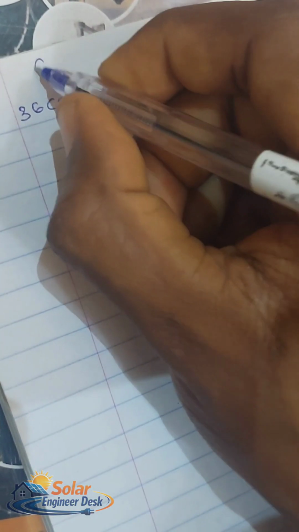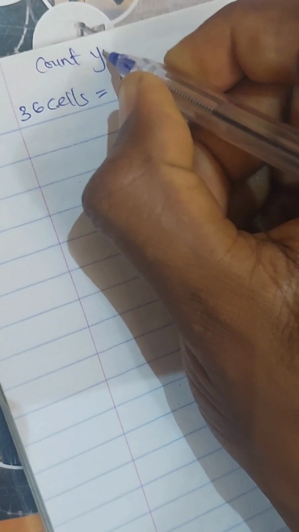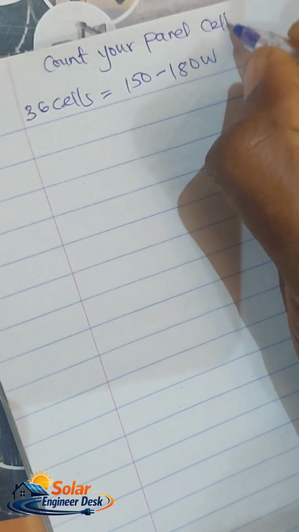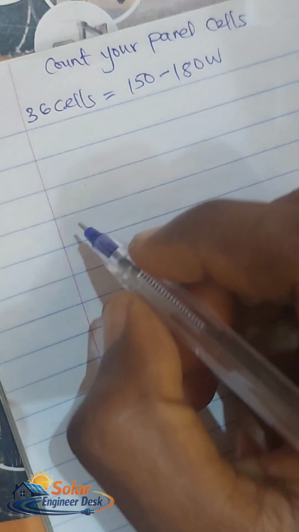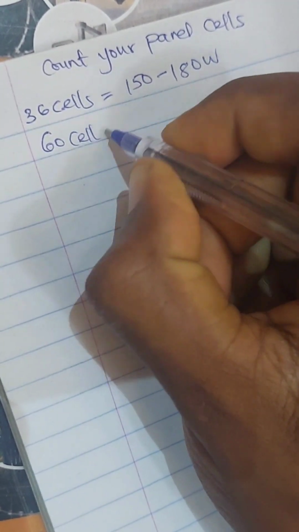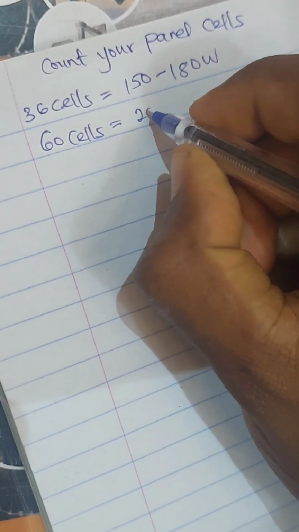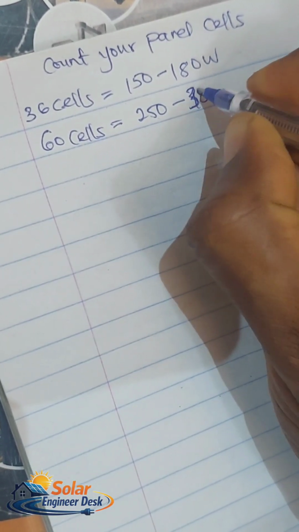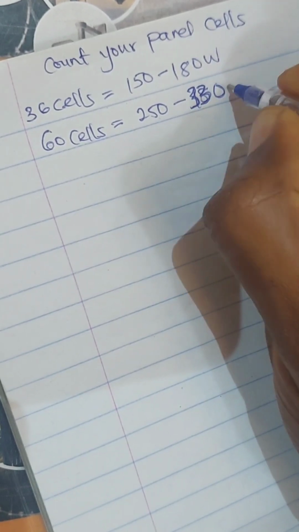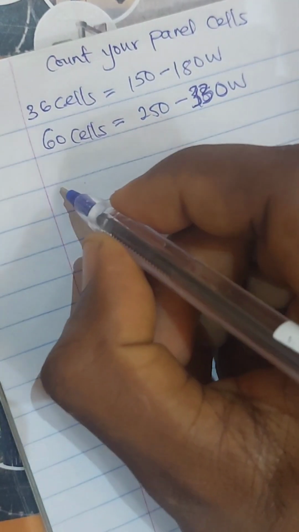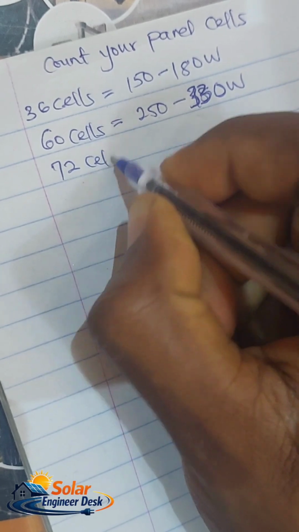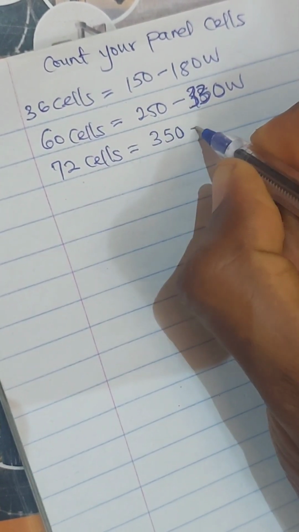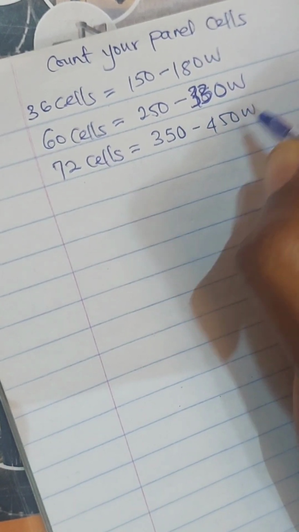So all you need to do is count your panel cells. If you have around 60 cells, you can know that your panel is between 250 to 330 watts, right? You have 72 cells to be between 350 to 450 watts, right?